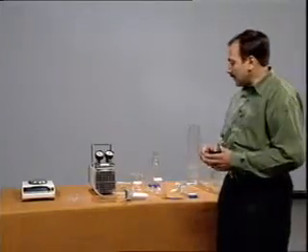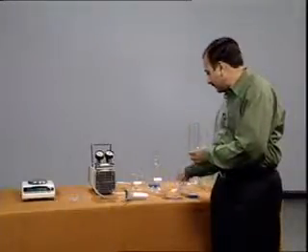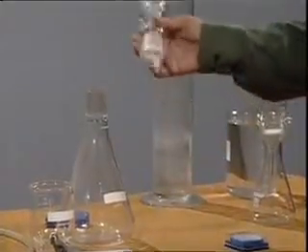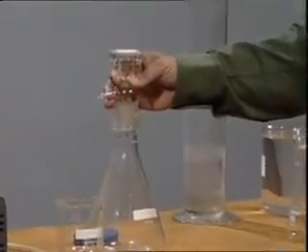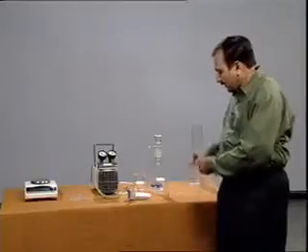First, we shall put different components of the assembly together. Take the glass base, place it on the flask. Now, we shall take a filter out.